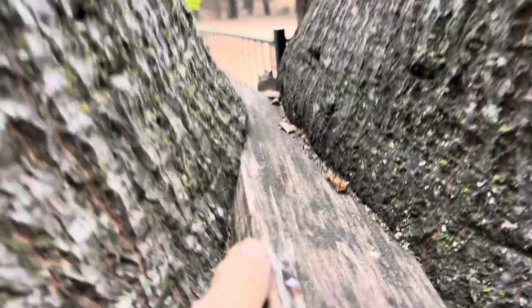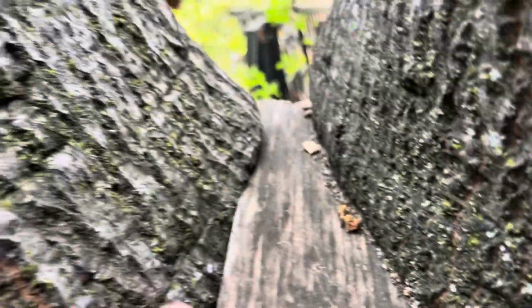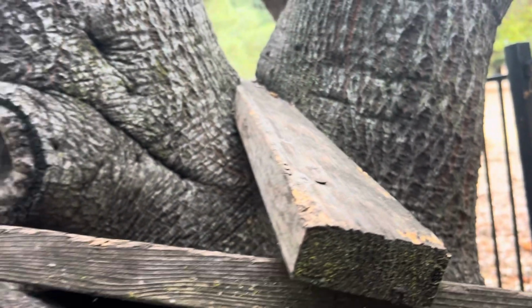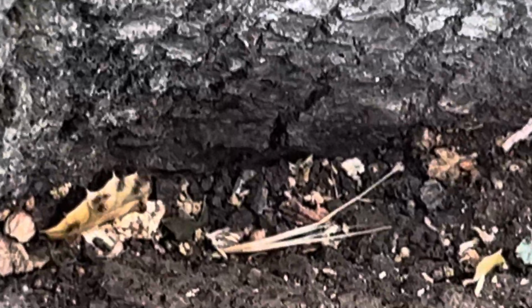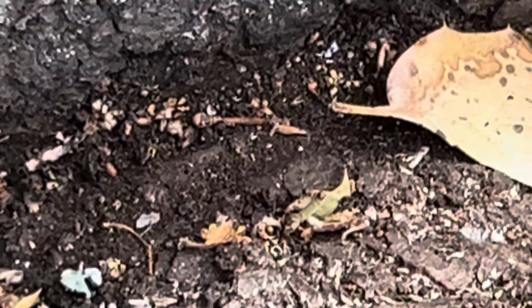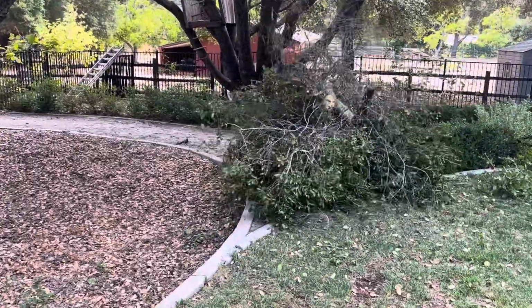There's some evidence of yet another tree house that they put in, and look at that. That was put into a crotch, and the tree is growing up and around this board. We ended up breaking it out of there, but it was damaging the bark significantly. So there we go. There's an area that I pulled a board out of, and it was an ant colony that was forming in this area. So you have to think about what you do.